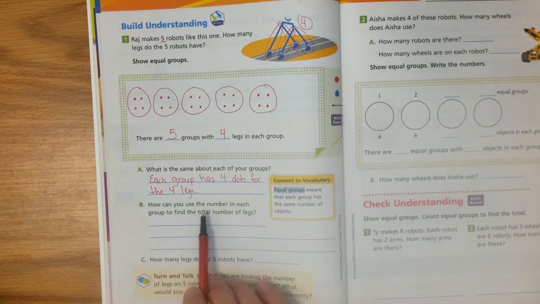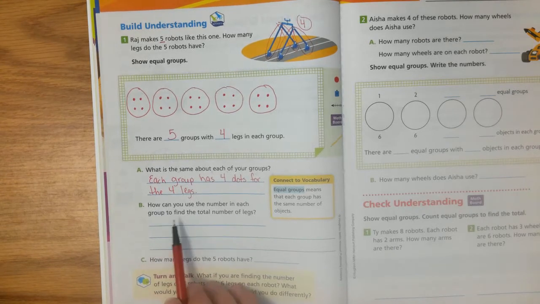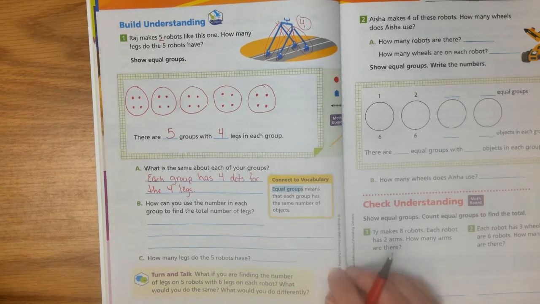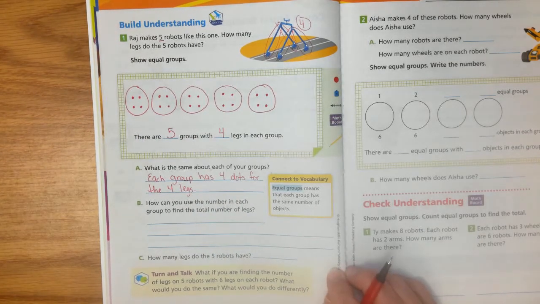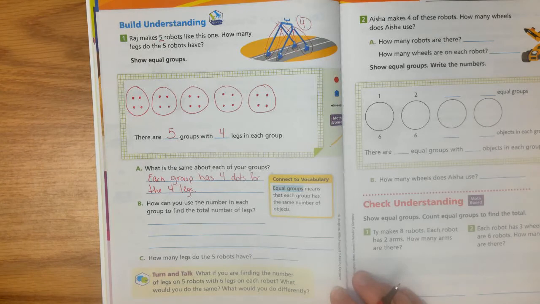How can you use the number in each group to find the total number of legs? Well, how are we going to use the number in each one of these groups to find the total number of legs?